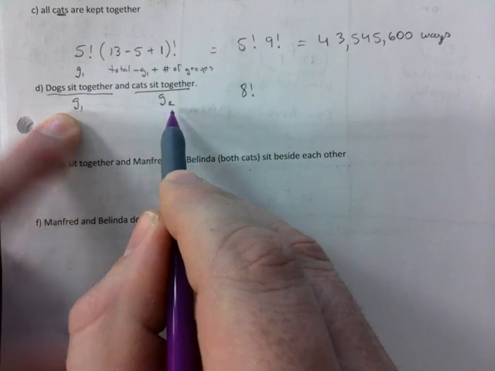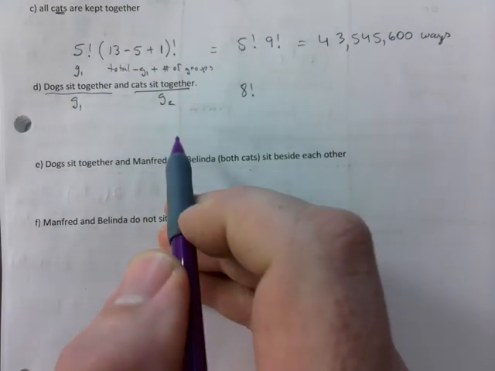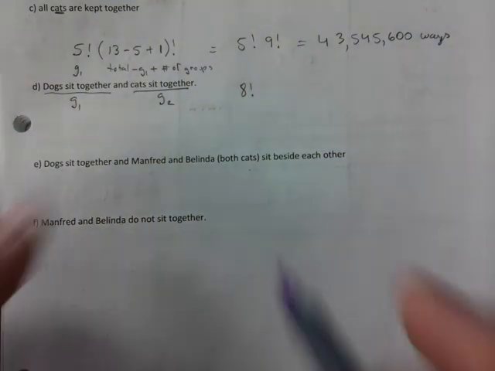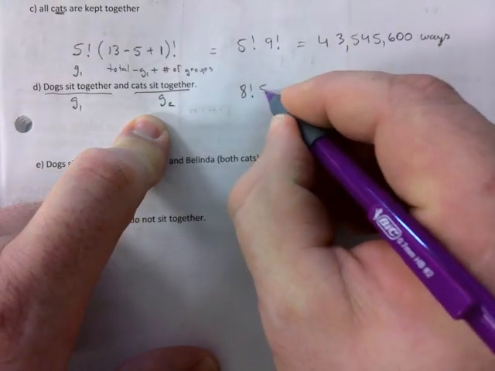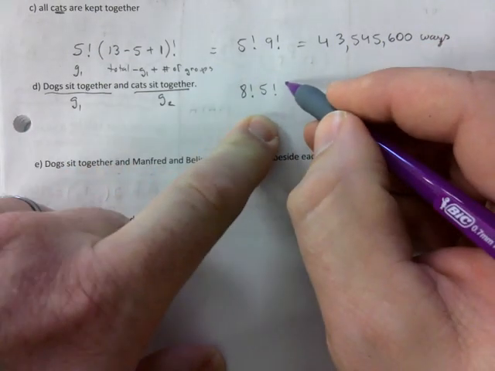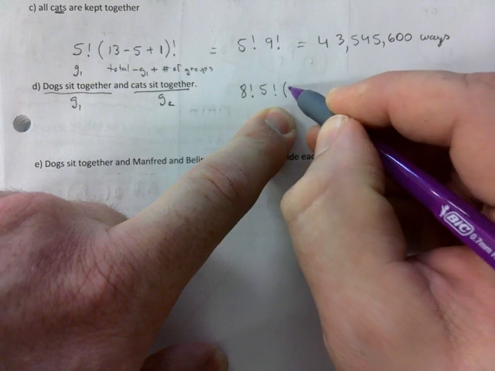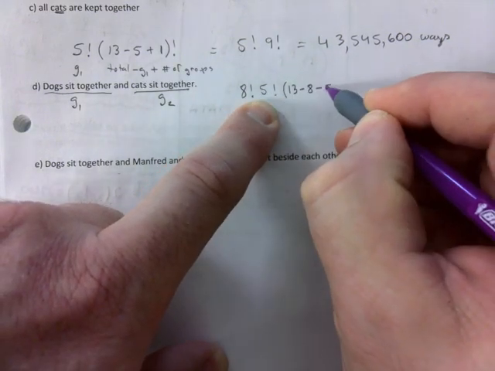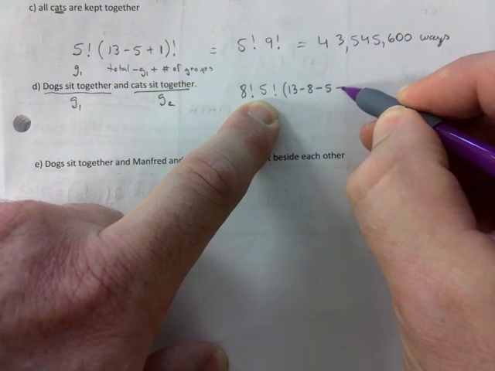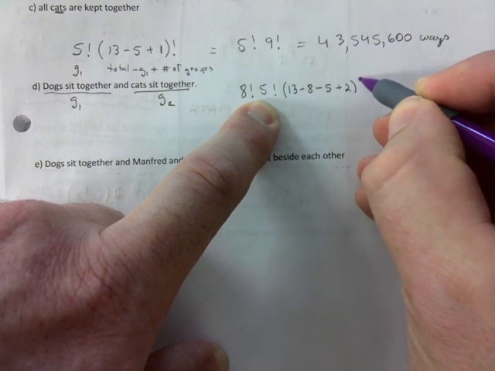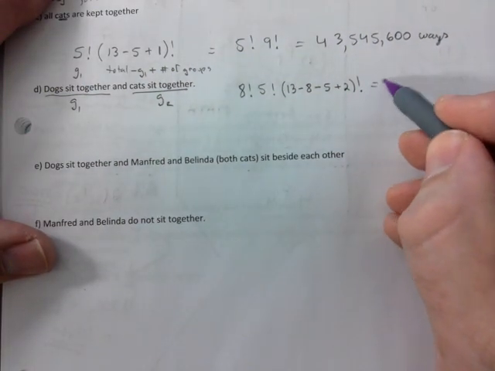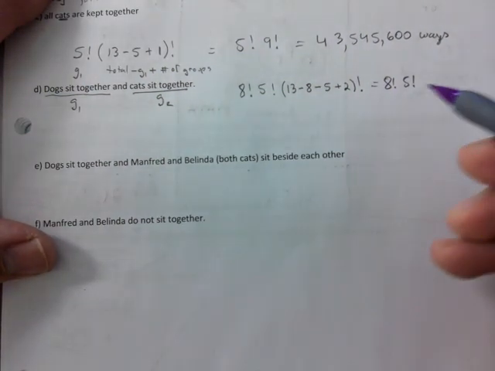G1, G2, two groups, right? Usually it doesn't go more than that, but it could. Actually, I shouldn't say anything. Just follow the formula and you'll be fine. Cats is 5. And then I'll do the bracket here. There's 13. There were 8 in the first group, 5 in the second group. How many groups have I created? 2, yes. I've created 2 groups. And that would be 8 factorial, 5 factorial.